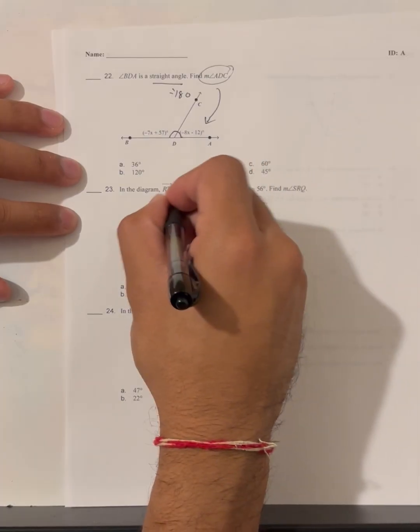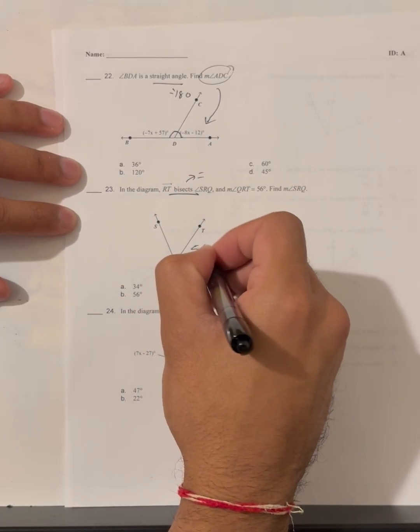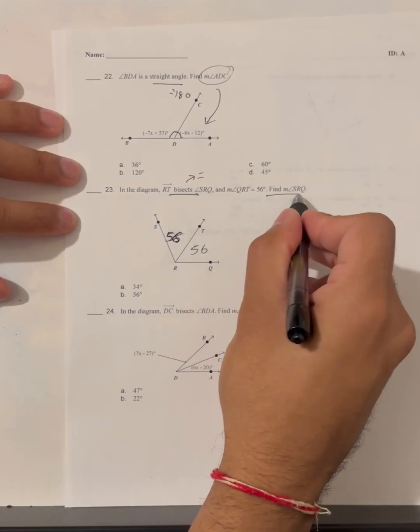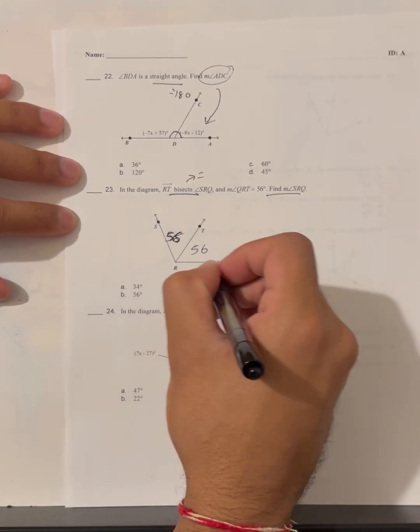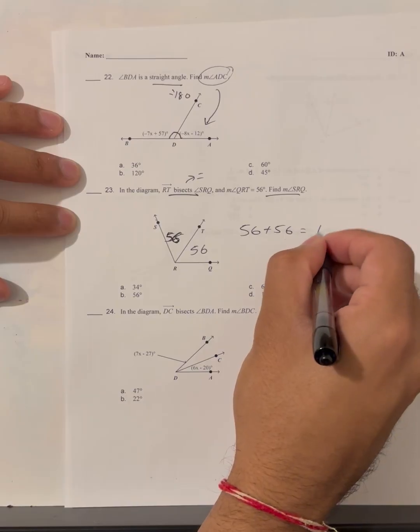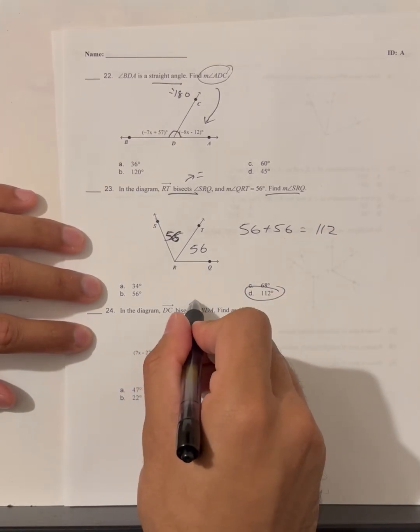Right here, we know that bisect means equal, right? And if they tell us that this angle is 56 and we know that two angles are equal, then this angle is also 56. Okay. And so we're asking for angle SRQ, which is this whole angle. So what's 56 plus 56? 112.